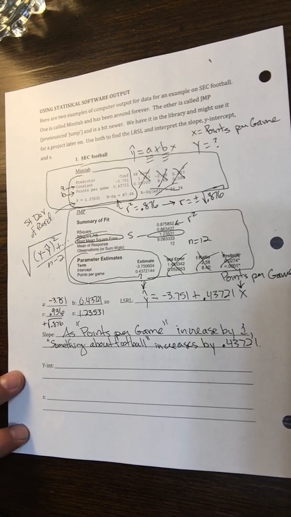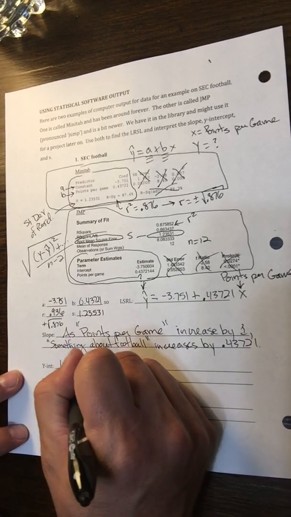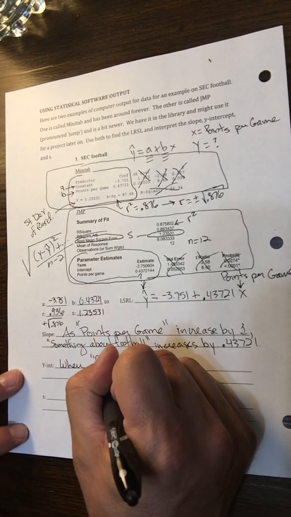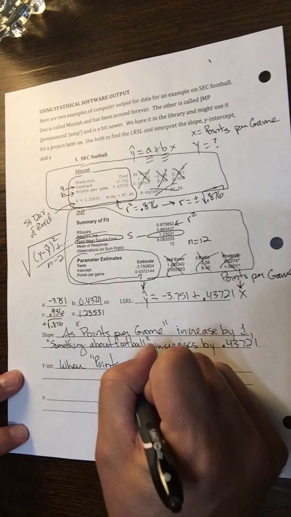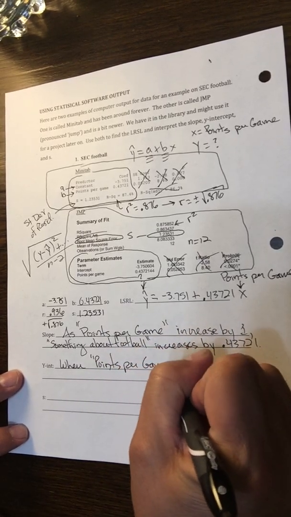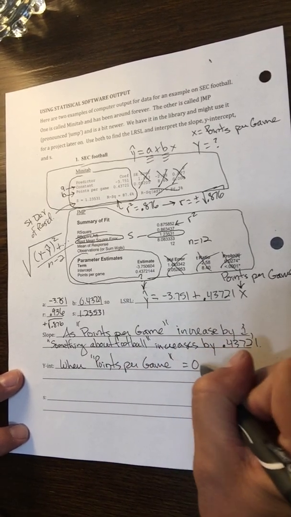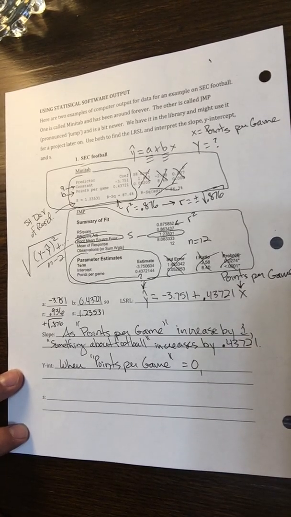Okay, the y-intercept. Well, I don't even know if this is helpful. I'm going to suggest that it's probably not. But when points per game equals 0, which means the team got shut out, right?